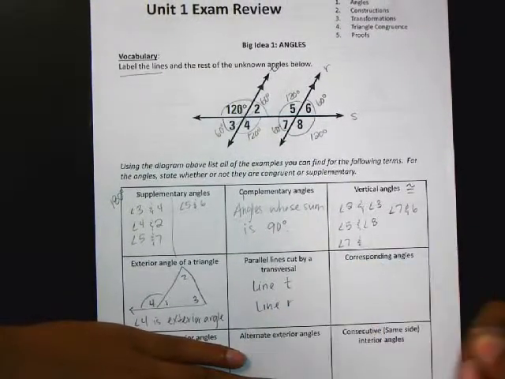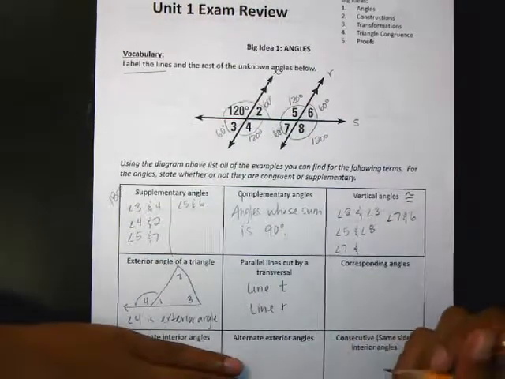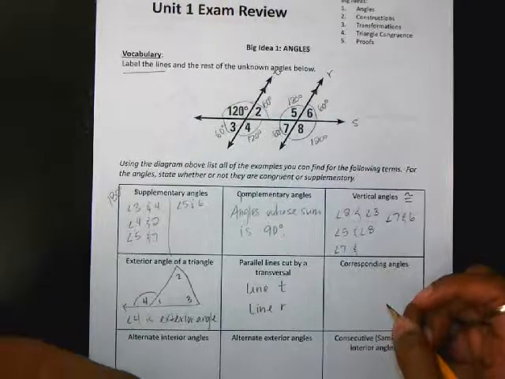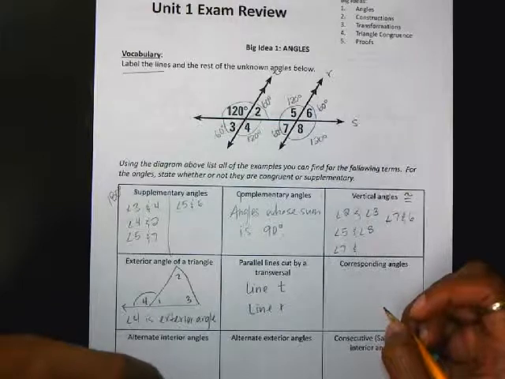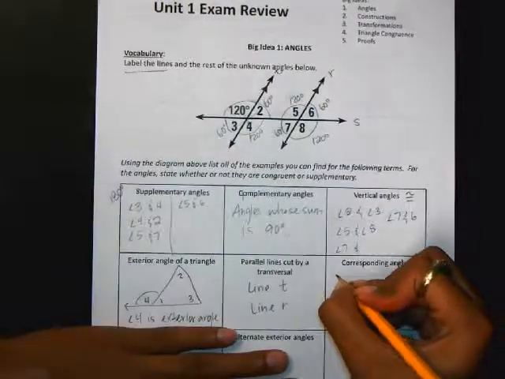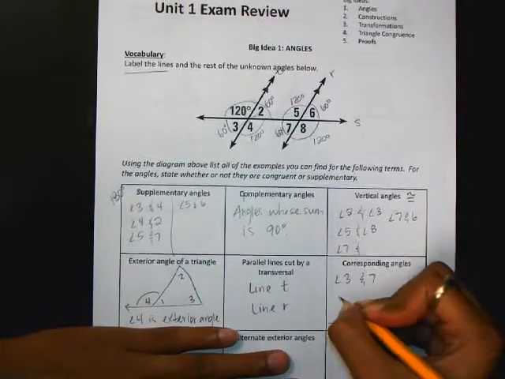Alright, corresponding angles. Corresponding angles are angles that are in the same position on both their lines. So looking at this picture, if I list corresponding angles, a pair would be angle 3 and angle 7. Another pair would be angle 4 and angle 8.